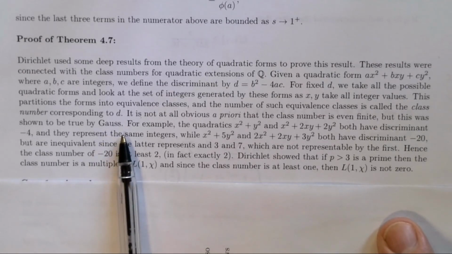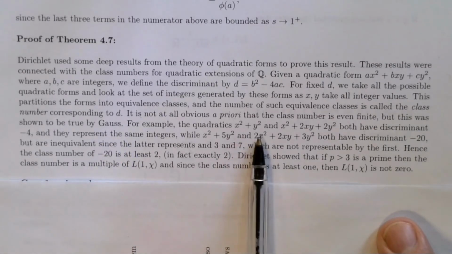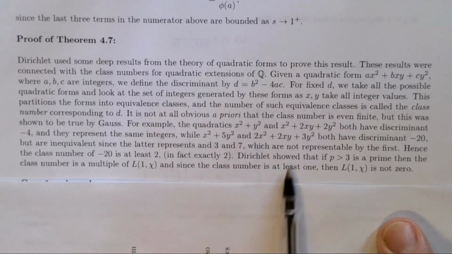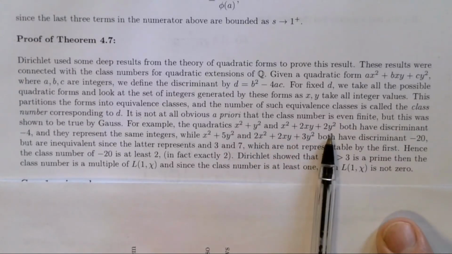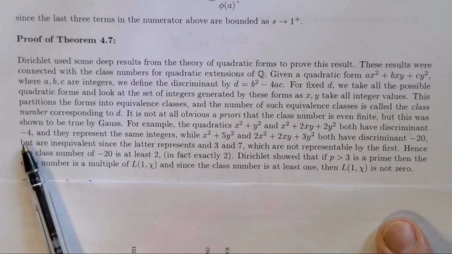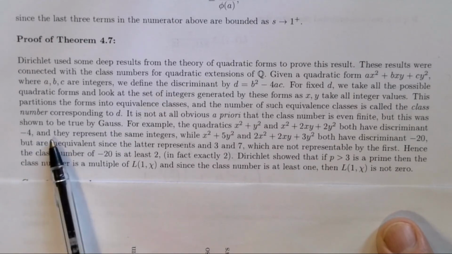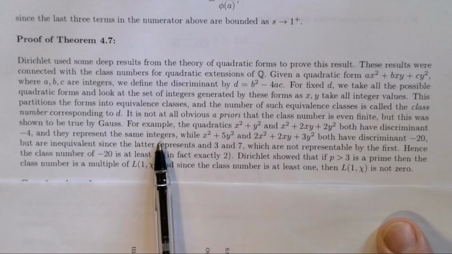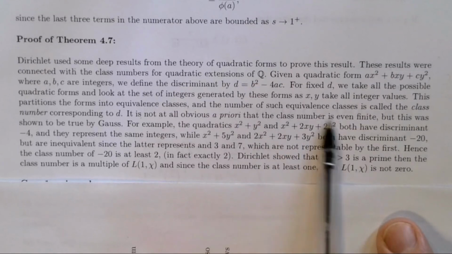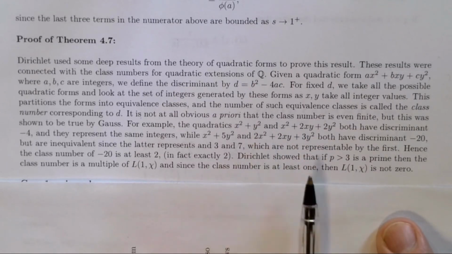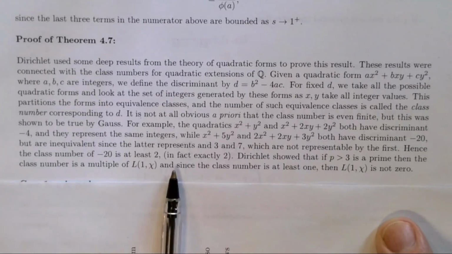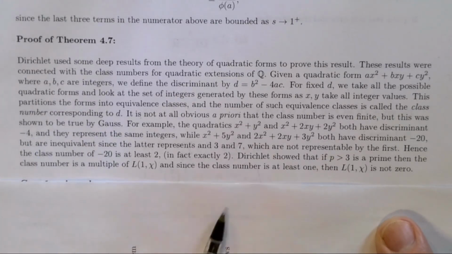Just as an example, if we take x squared plus y squared, all things of this form, and x squared plus 2xy plus 2y squared, all things of this form, these both have discriminant minus 4, so that's the d here, and it turns out they both represent the same integers. So if you let x and y vary through the integers and you take all numbers of this shape and all numbers of this shape, they turn out to be the same. And in fact, the class number for minus 4 turns out to be 1.